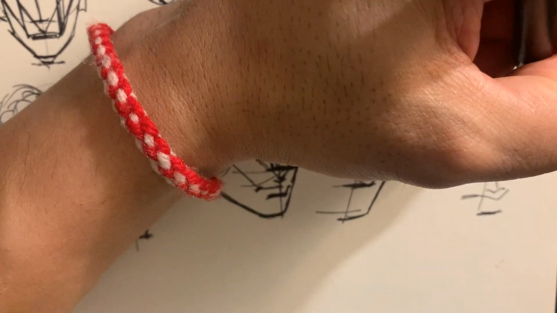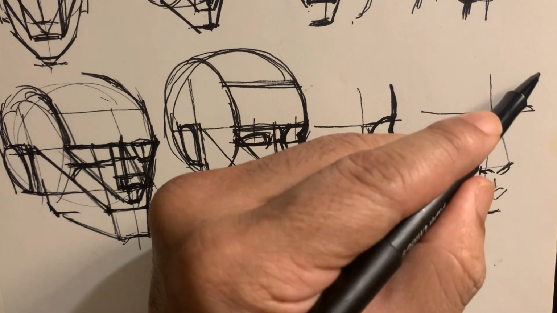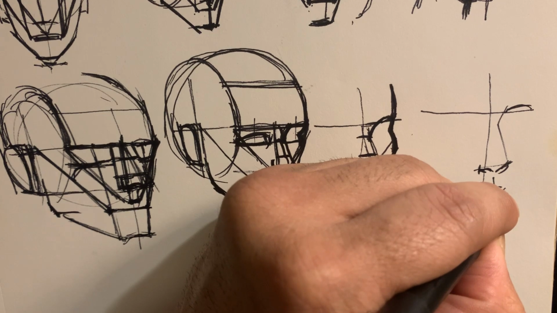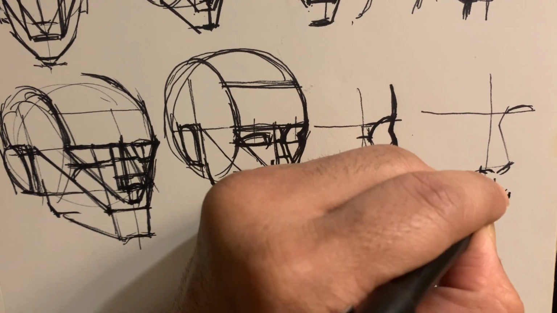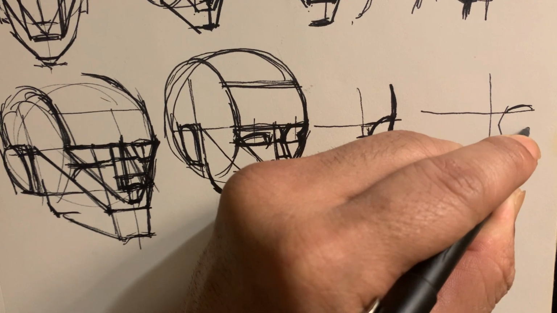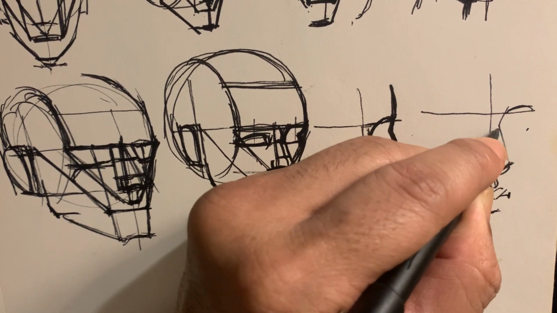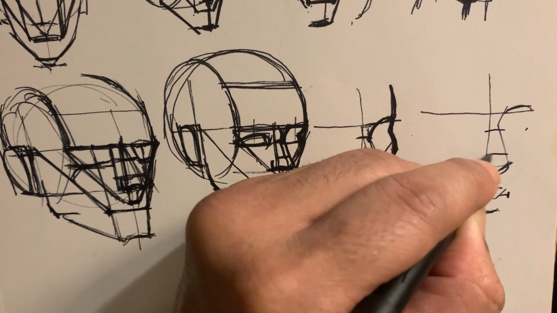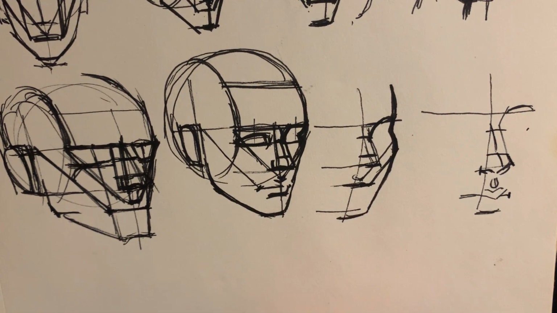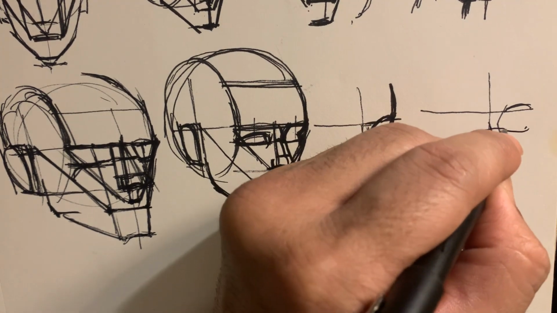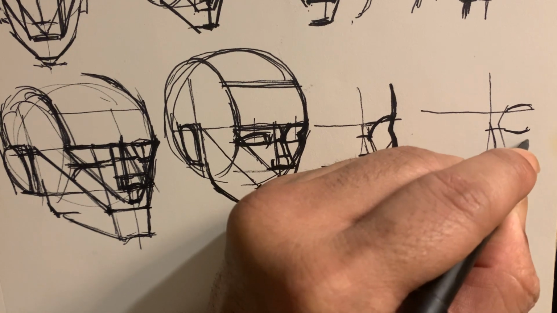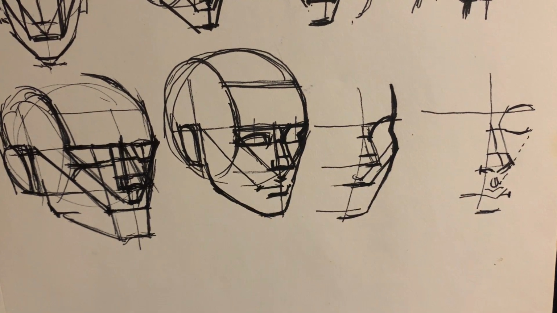So let's figure out this side. Well, that's the corner of the mouth. So again, we did 1, 2, 3 right here. That's the tip. Okay. So that gives you that. That's what that is.